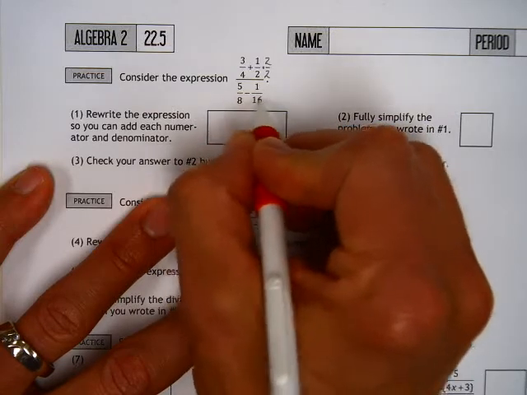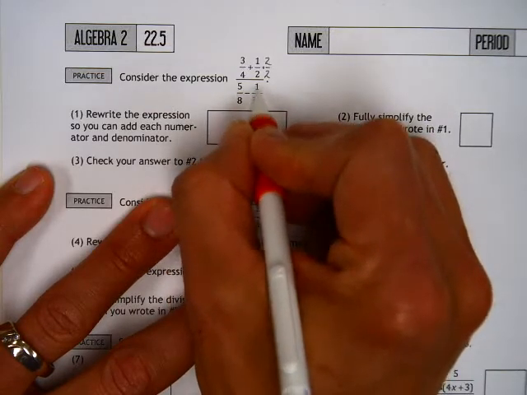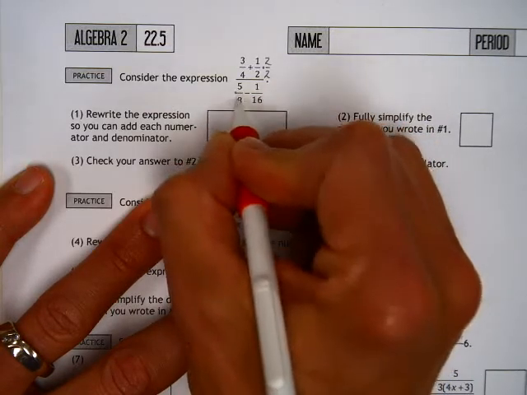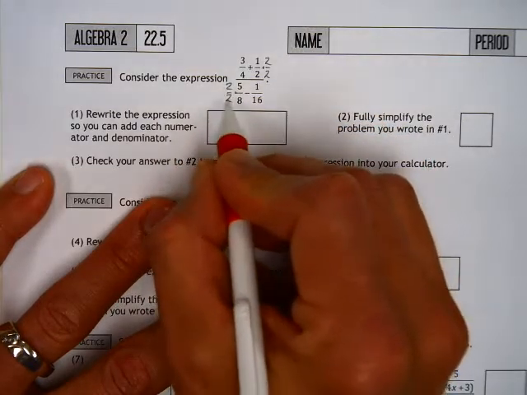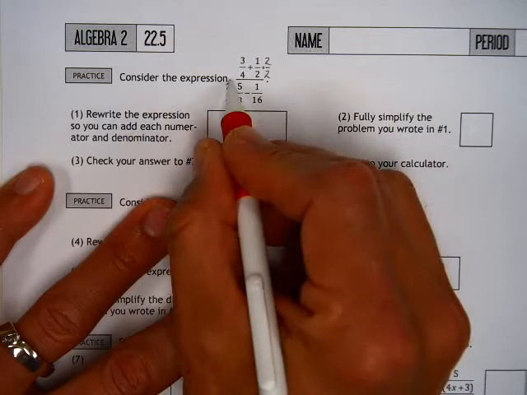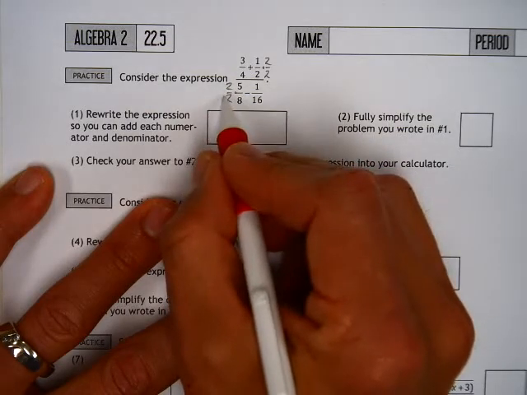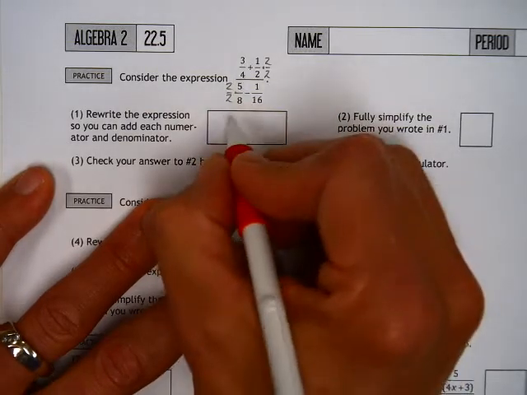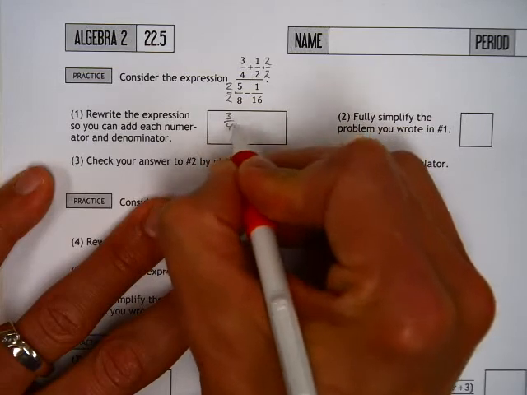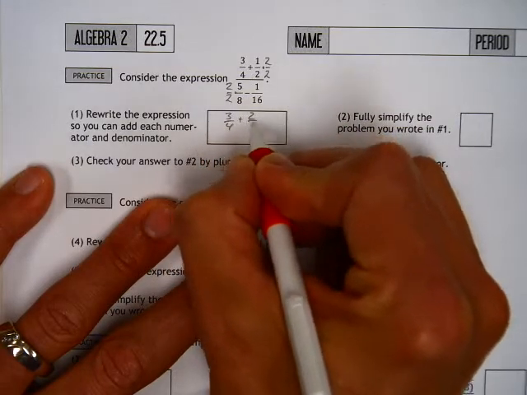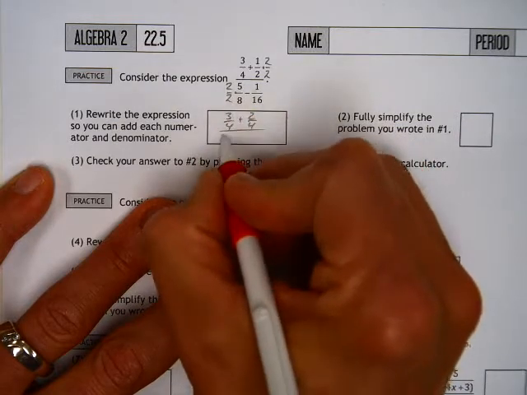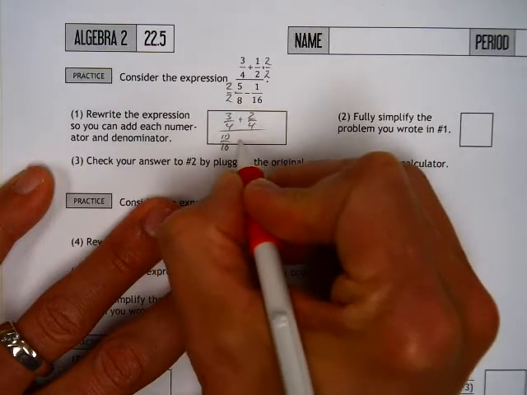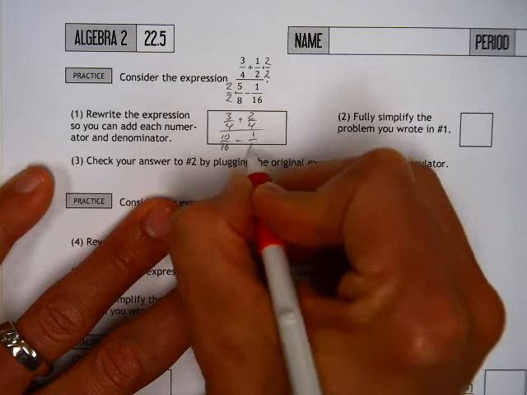These need to be the same number, and we can't reduce this anymore, so I have to turn this into a 16 by multiplying by 2. Anytime you multiply, you affect the denominator, you got to do the same thing to the numerator, because again, that reduces to 1. So the rewritten expression is going to be 3/4 plus 2/4, and we'll do that in a second, over, we multiply the top and the bottom, that's 10 over 16 minus 1 over 16.